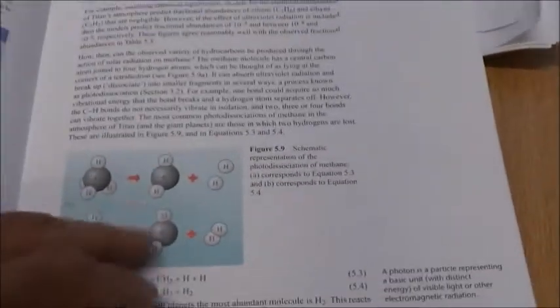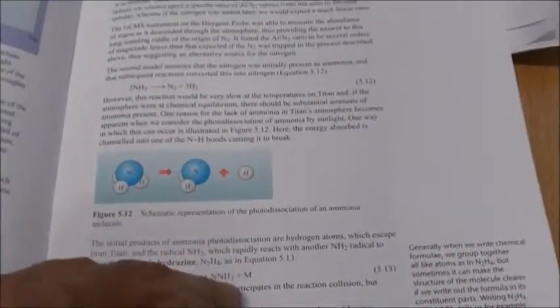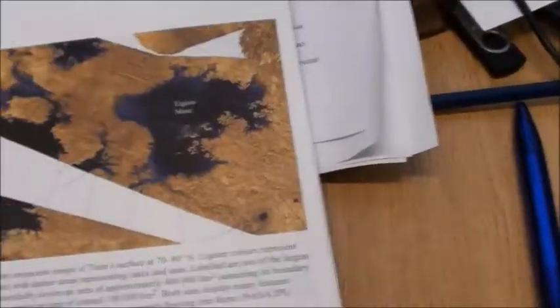Then there's a chapter about Titan, the moon of Saturn, which has a dense atmosphere, the only dense atmosphere around a moon anywhere in the solar system. And the OU was instrumental in landing the Huygens lander on Titan 10 years ago. So we'll talk about the surface properties of Titan, we'll talk about the lakes and so on.